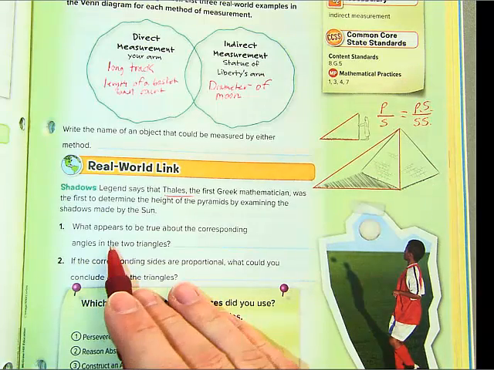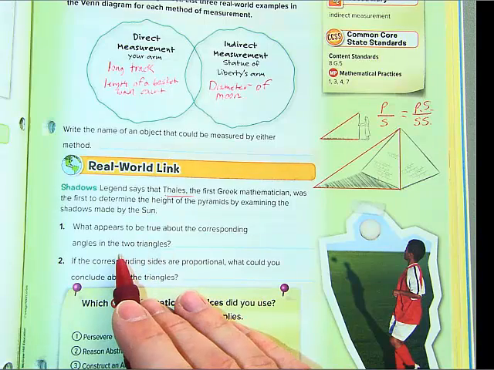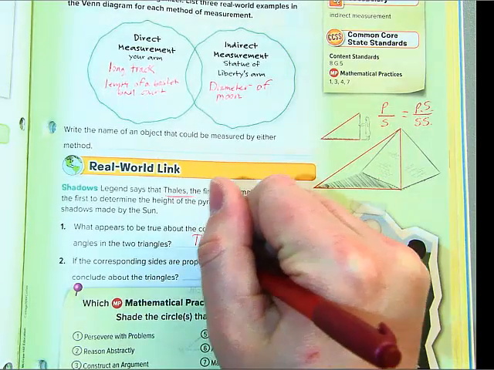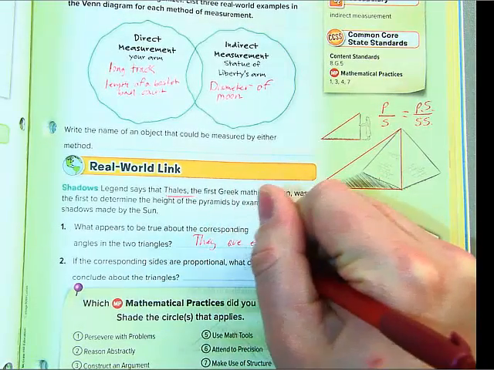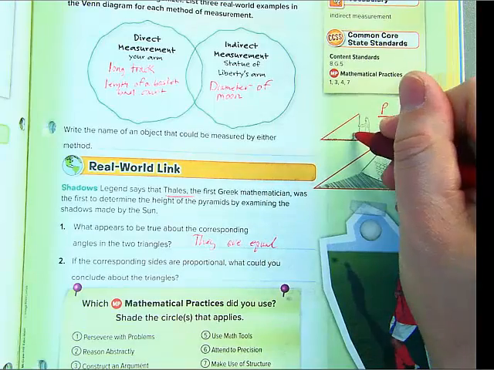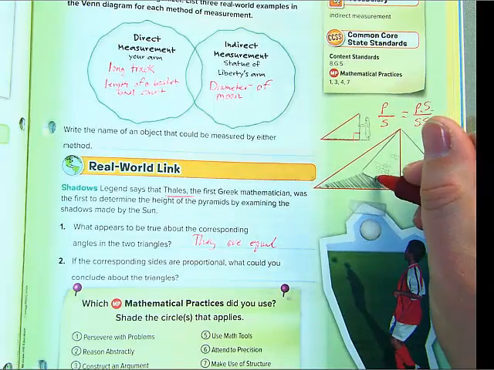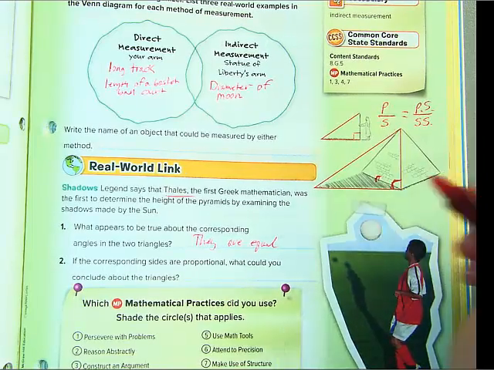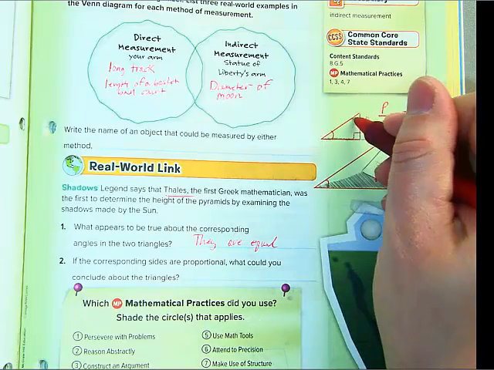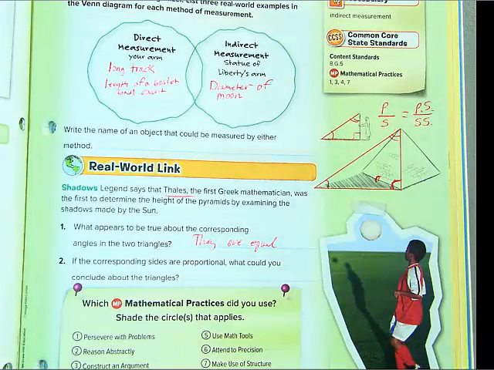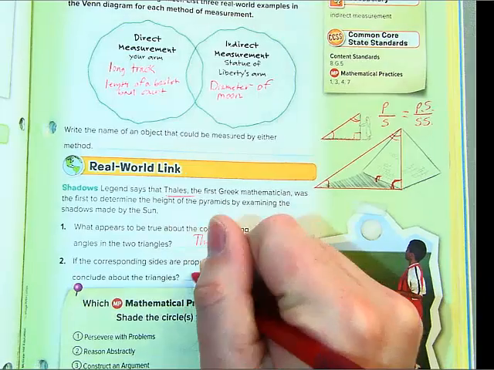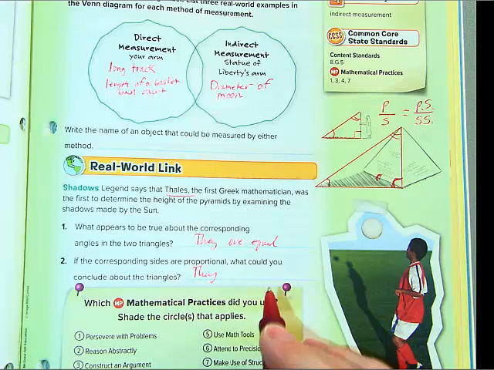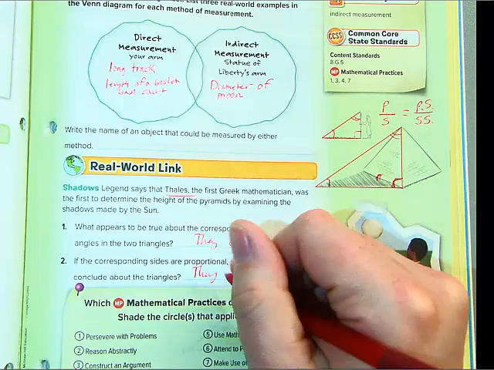So what appears to be true about the corresponding angles in the two triangles? Well, they're equal. If you look here, this is a 90-degree angle. The pyramid right against the base, you have a 90-degree angle here. Not there, but here. And then that angle appears to match that one. Those angles appear to match up. So we know they're similar as well. So it says, if the corresponding sides are proportional, what could you conclude about the triangles? They're similar.